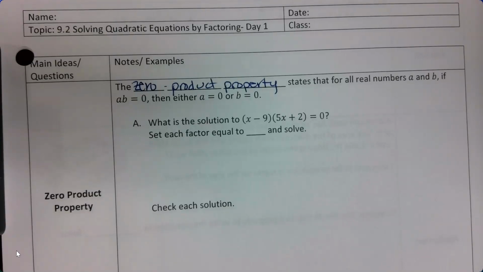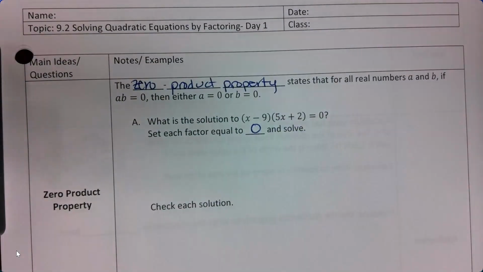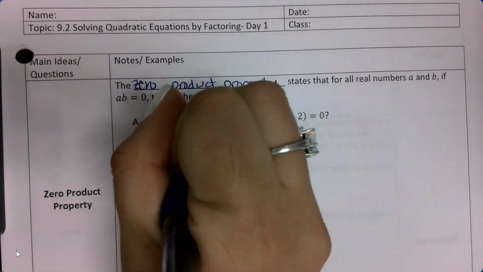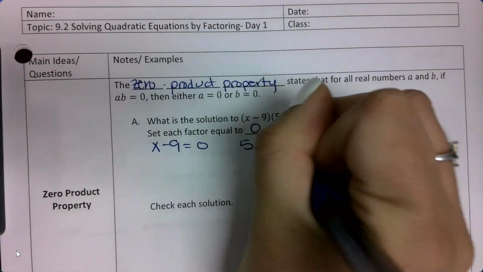So part A wants me to find the solution to (x minus 9)(5x plus 2) equals 0. The way I do this is I set each factor equal to 0 and solve using the zero product property. So I'm going to have two equations: x minus 9 equals 0 and 5x plus 2 equals 0.